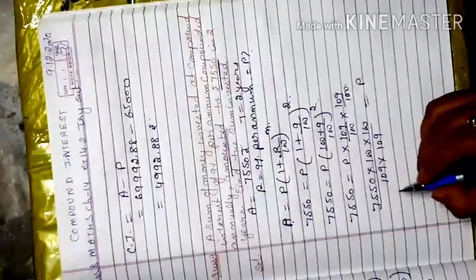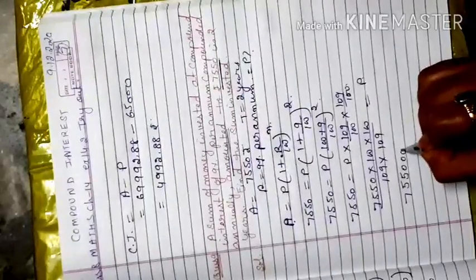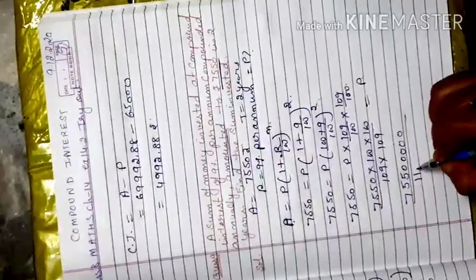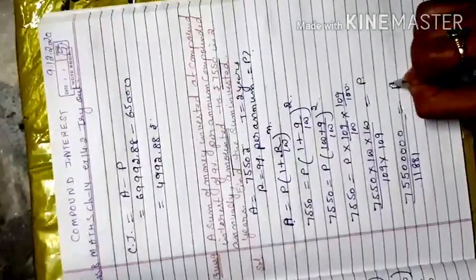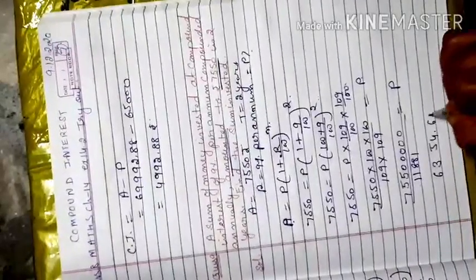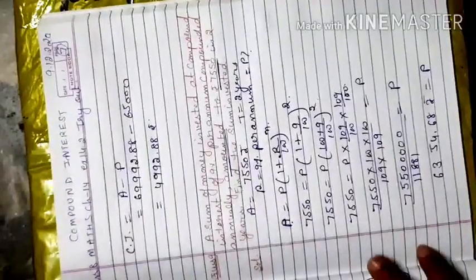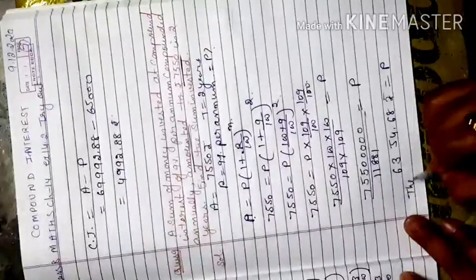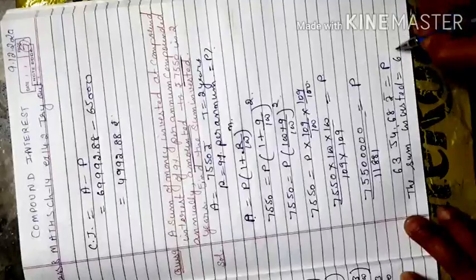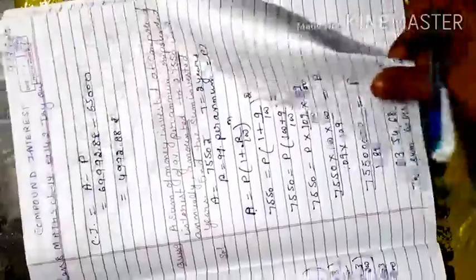So when you multiply the numerator, that gives you 7550 with 5 zeros, and 109 multiplied by 109 gives you 11,881. So after division, your value will be 6354.68 rupees. That will be your principal, the required sum amount you have to find. Then the sum invested is equal to 6,354.68 rupees. That is your total sum invested.